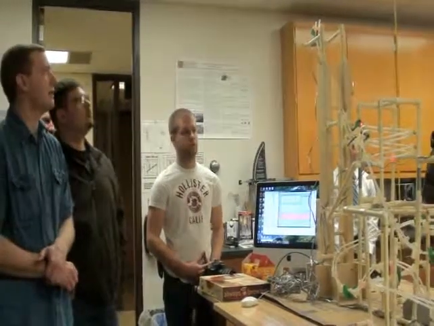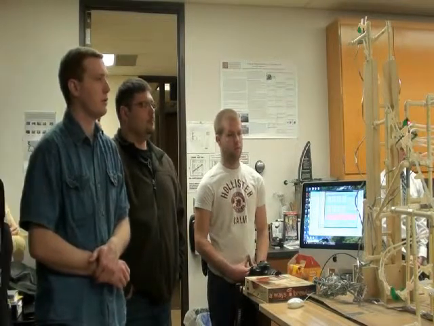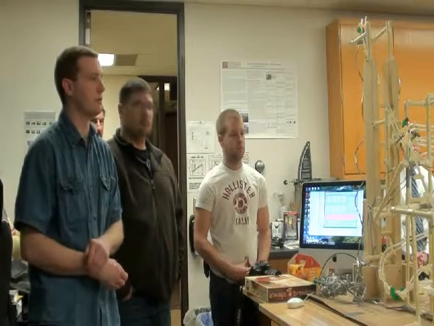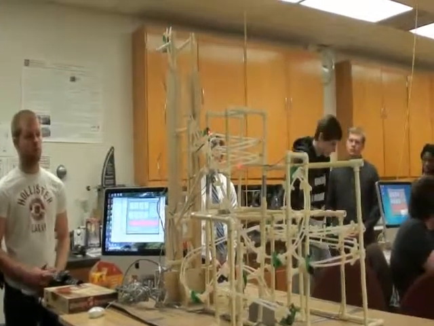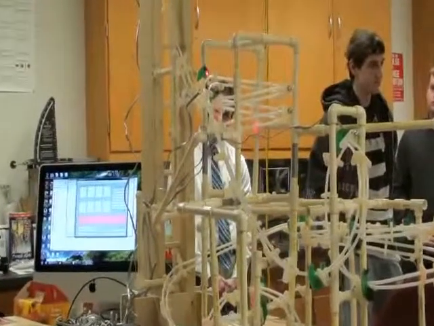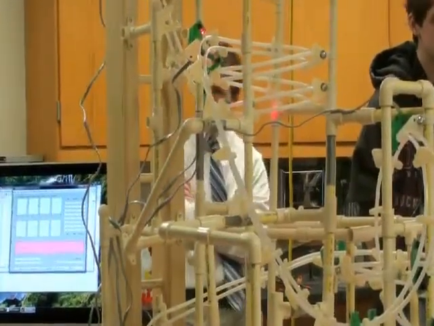We started at a height of 112 centimeters, came down into an upward double horizontal loop. In that loop, most of our losses were friction amplified by G-forces due to the speed. Coming out of that, we dropped down into a vertical loop. In that, the losses were again friction, a little bit of G-forces, and then into an upward horizontal.